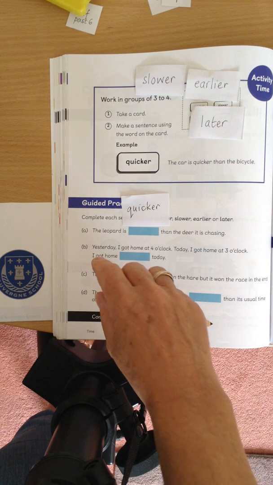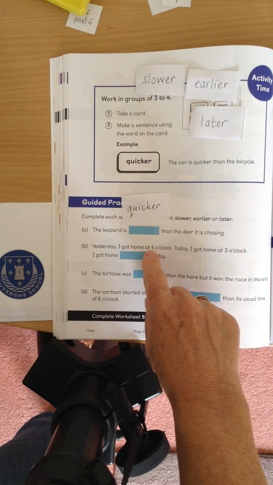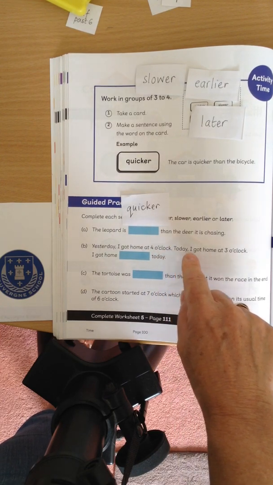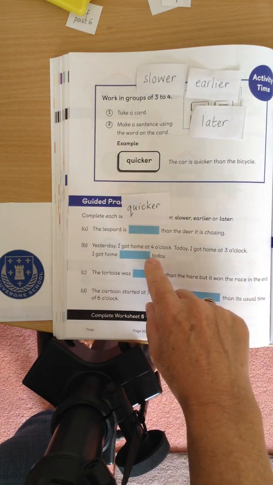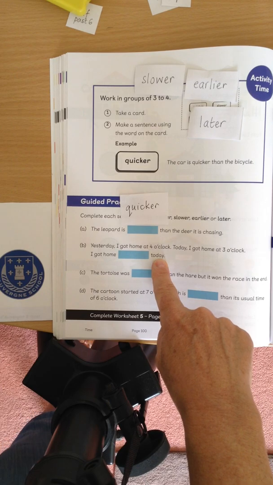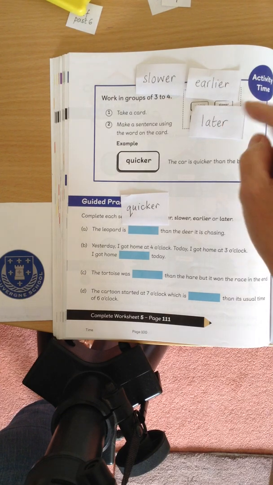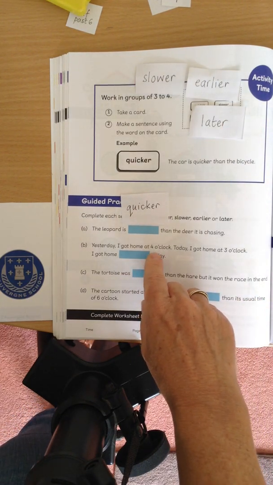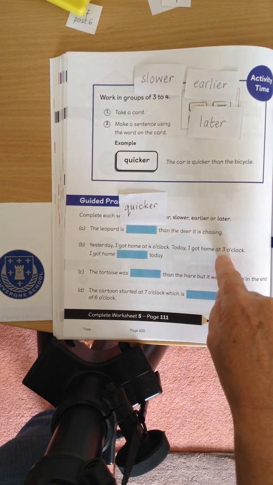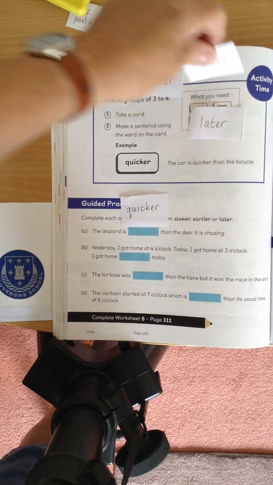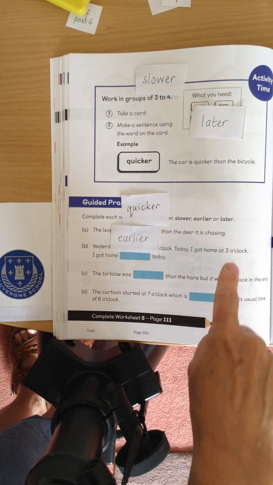Let's have a look at the next question. See if you can read it with me. Yesterday, I got home at 4 o'clock. Today, I got home at 3 o'clock. I got home something today. Is it quicker, slower, earlier or later? Yesterday I got home at 4 o'clock, but today I got home at 3 o'clock. That's right, it's earlier. I got home earlier today because I got home at 3 o'clock.